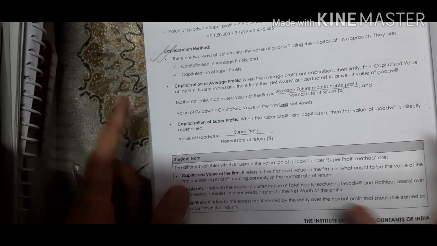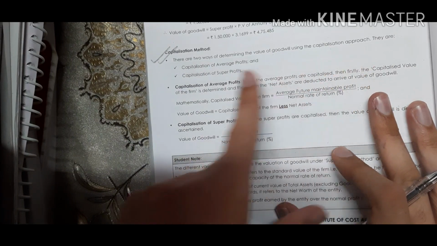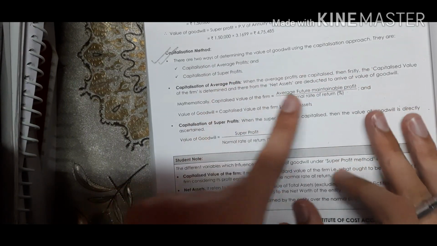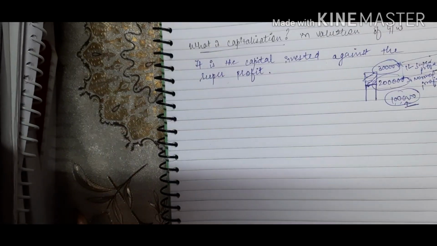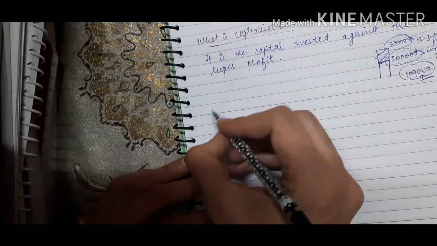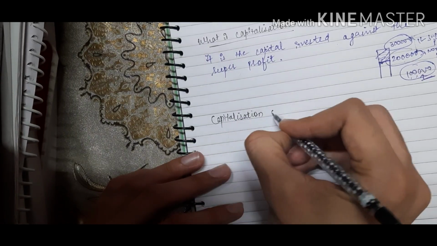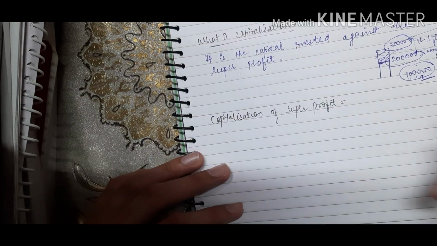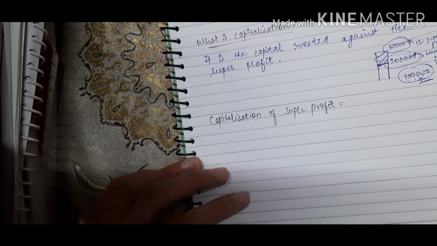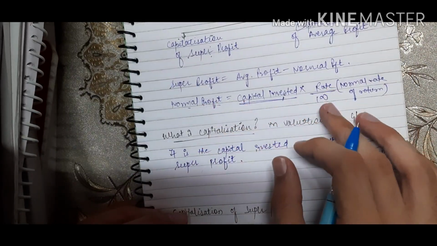Let's see capitalization method. There are two ways of determining the value of goodwill using the capitalization approach: average profit and super profit. Okay, let me tell you the formula first. Capitalization of super profit. When you calculate normal profit, you do capital invested into rate upon 100.